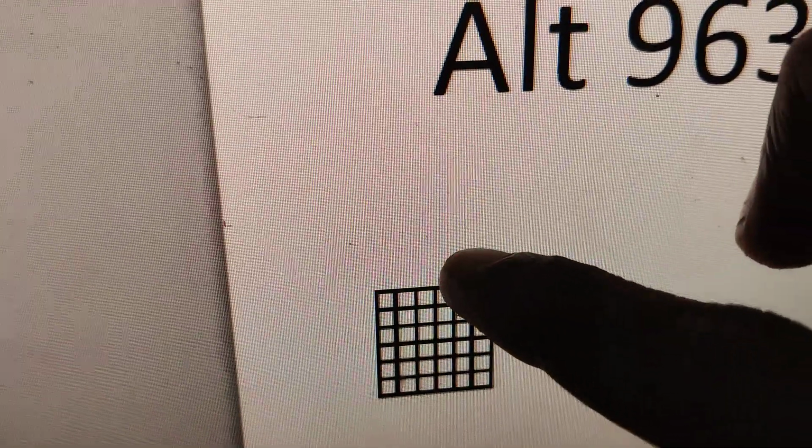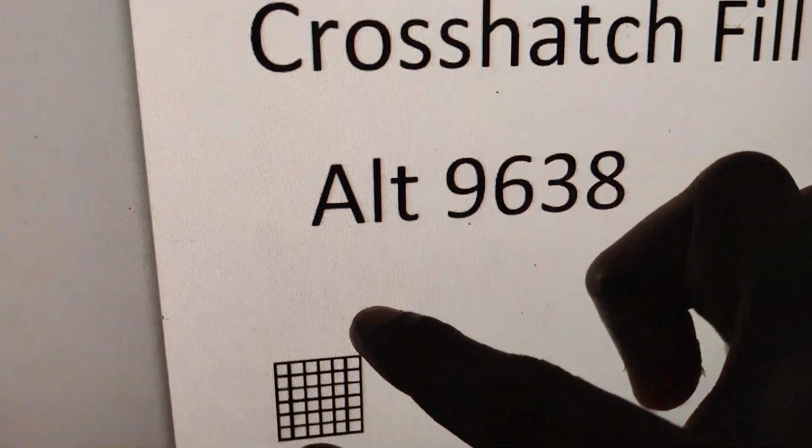If you do it like that, then you can see that this symbol has been created. We have created this symbol using the keyboard shortcut Alt 9638.